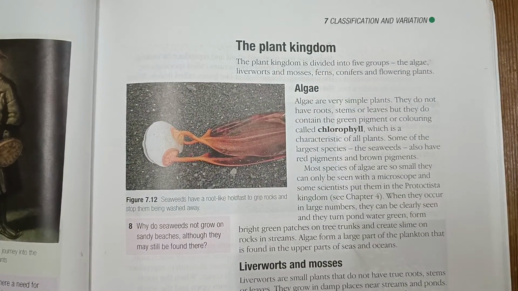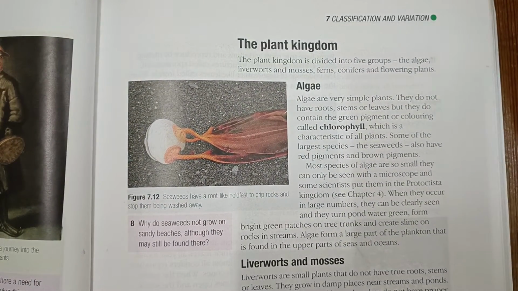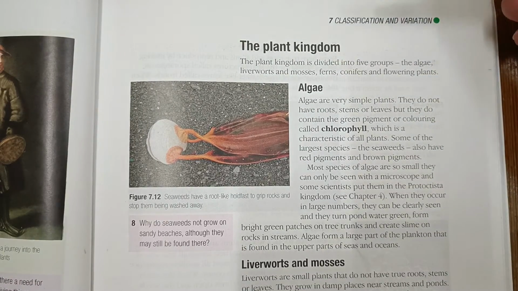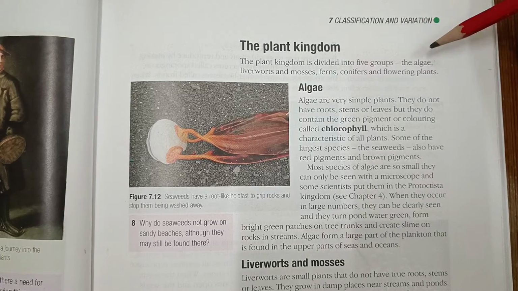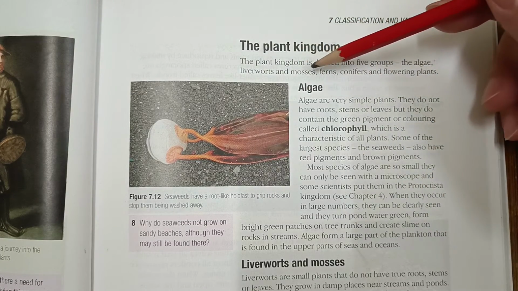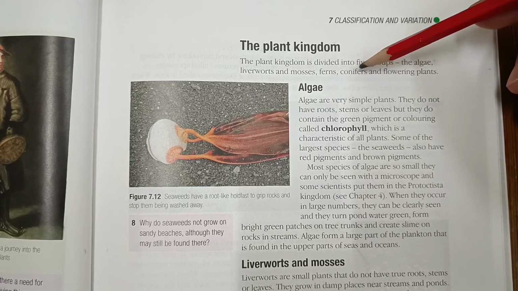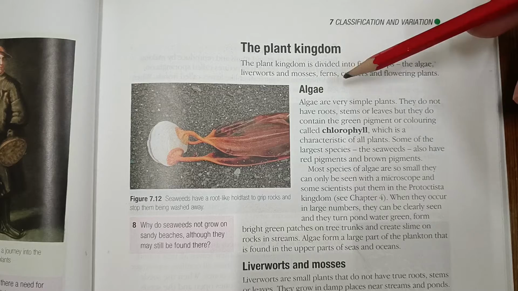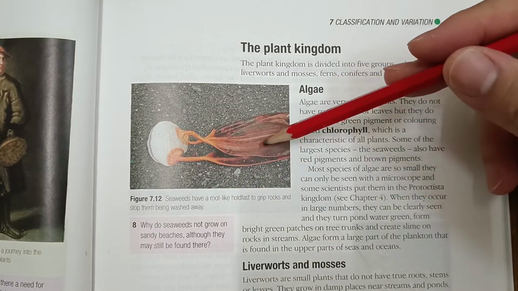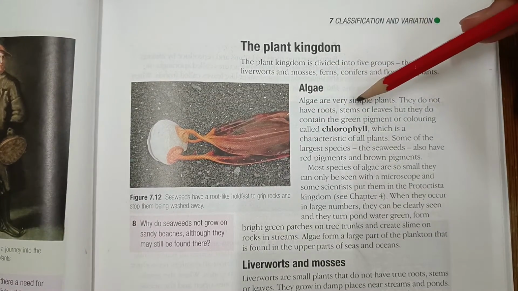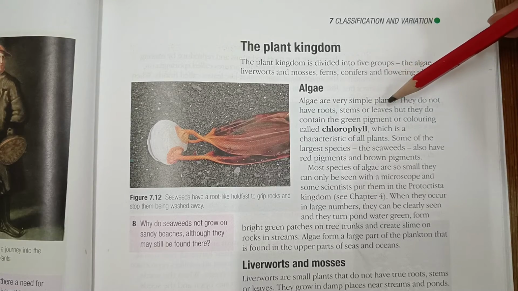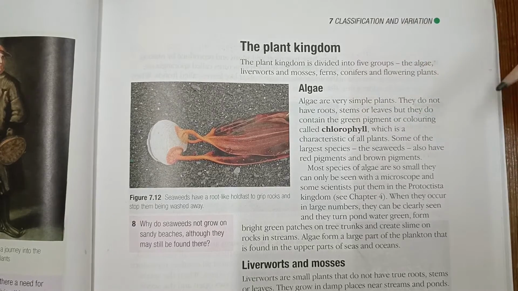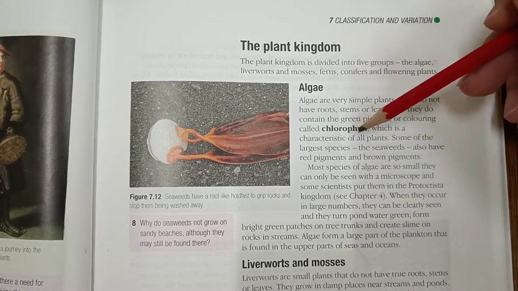So now we look at the plant kingdom. The plant kingdom is divided into five groups: algae, liverworts and mosses, ferns, conifers, and flowering plants. Algae are very simple plants. They do not have roots, stems, or leaves, but they do contain a green pigment called chlorophyll, so that they can make their own food, which is a characteristic of all plants.